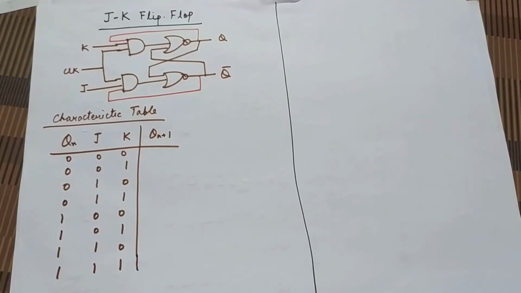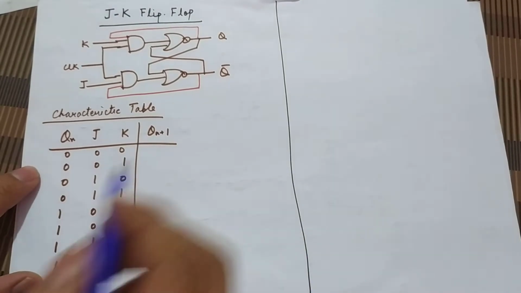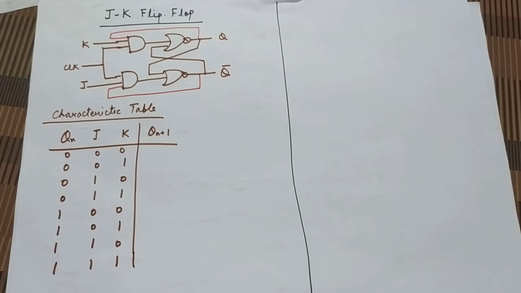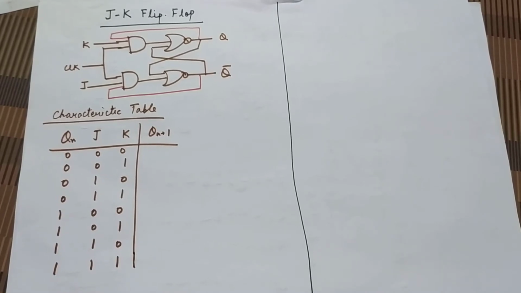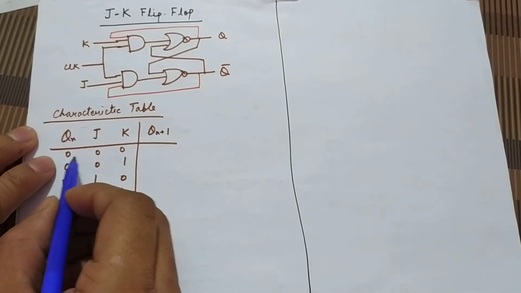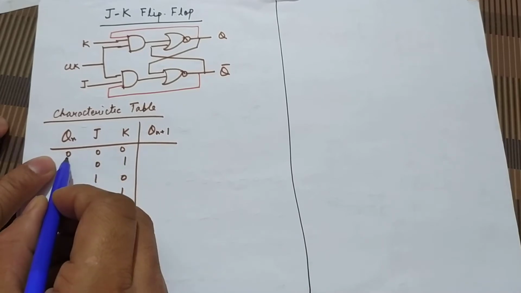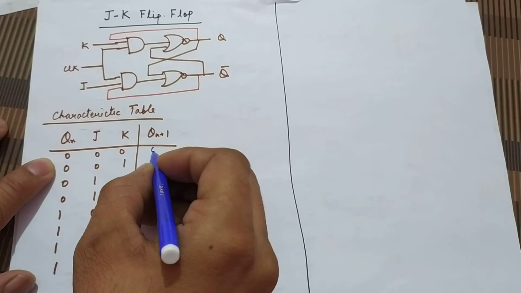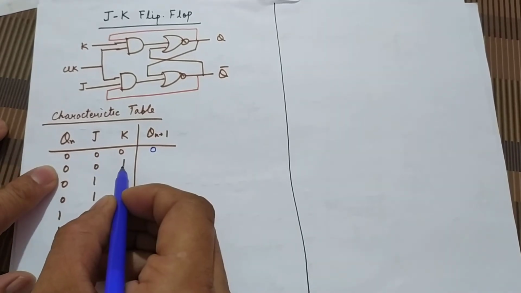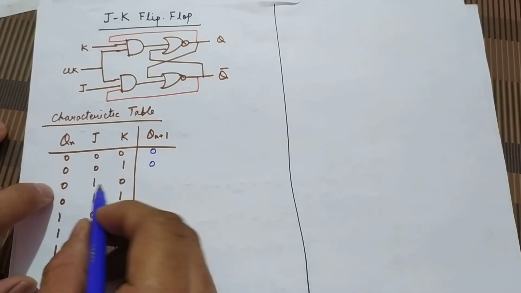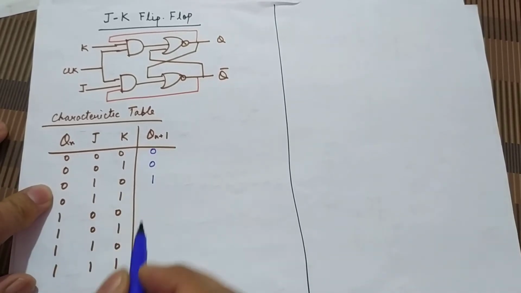The basic phenomenon behind the JK flip-flop is that for the 0-0 condition, whatever the previous state, the next state will be the same value. For example, for the 0-0 condition, if the present state is 0, the next state will be 0. 0-1 means reset condition, 1-0 means set condition, it is 1.